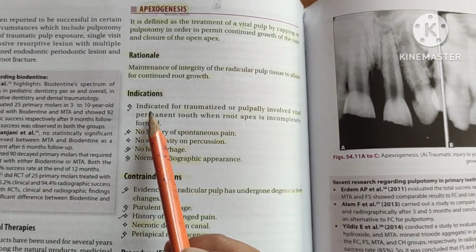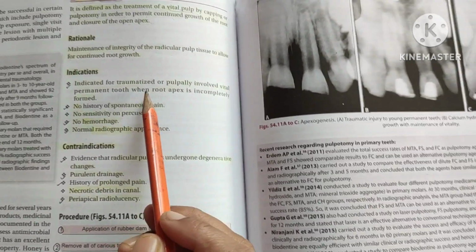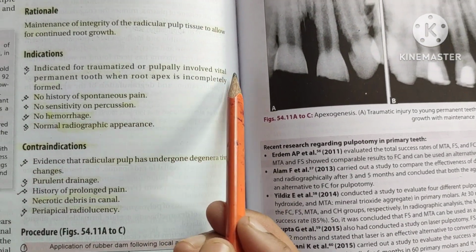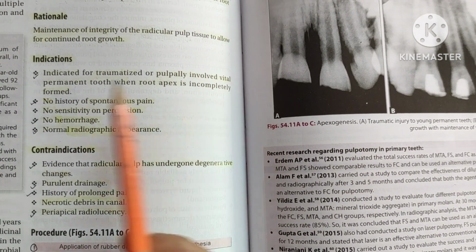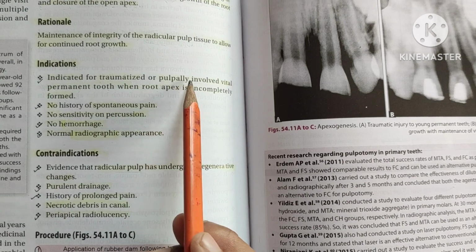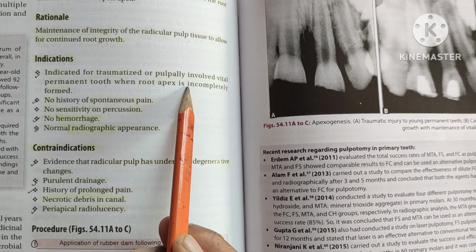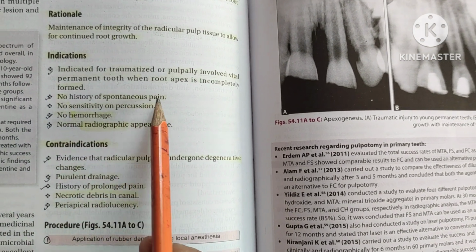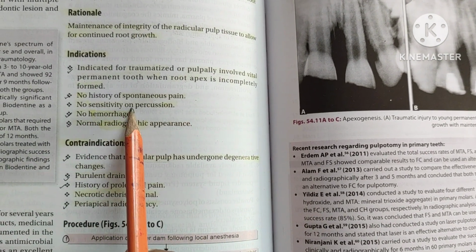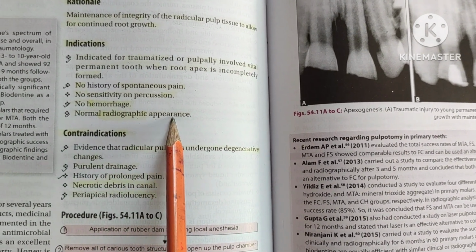Now what are the indications? It is indicated for the traumatized or pulpally involved vital permanent tooth when the root apex is incompletely formed. In case of no history of spontaneous pain, no sensitivity on percussion, no hemorrhage, and normal radiographic appearance.